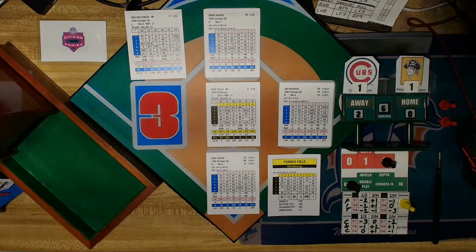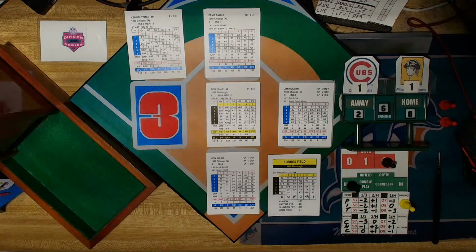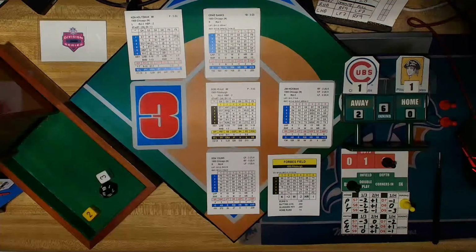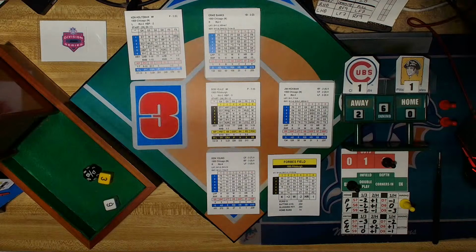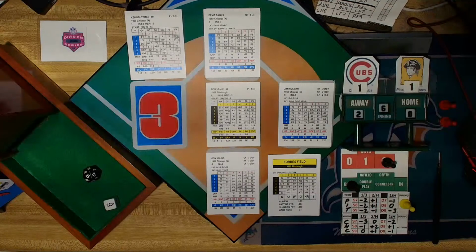Veale's got to shake off that error. It could only be a 1-0 game, but the error allows the extra run to score. Strategy roll, nothing on the 4. Veale will pitch. 2-3, that's a range play. Young, 3-6. That's a ground ball to short. That ball is hit to Freddie Patek. His range is a 2. And he can't get it. It'll be a base hit past shortstop.